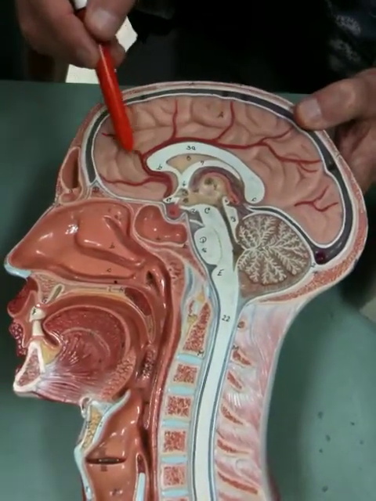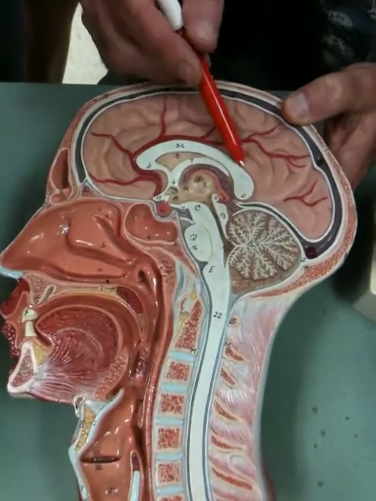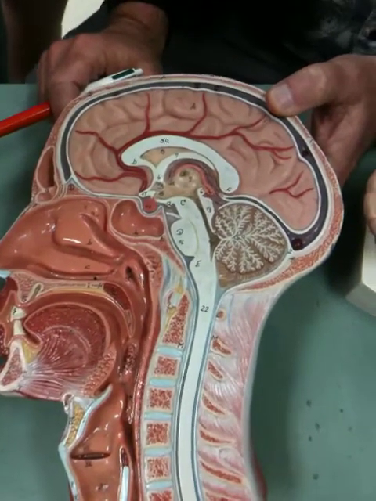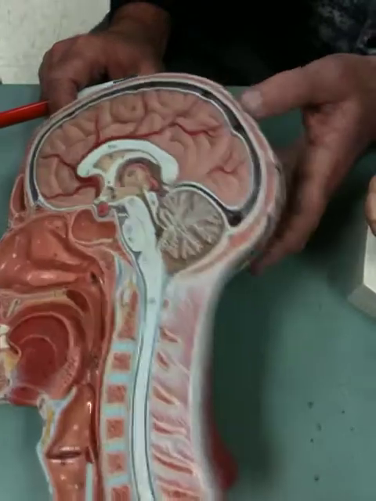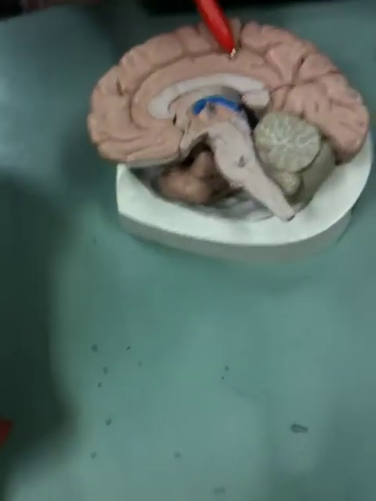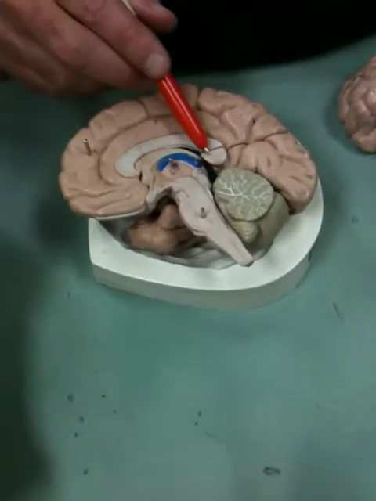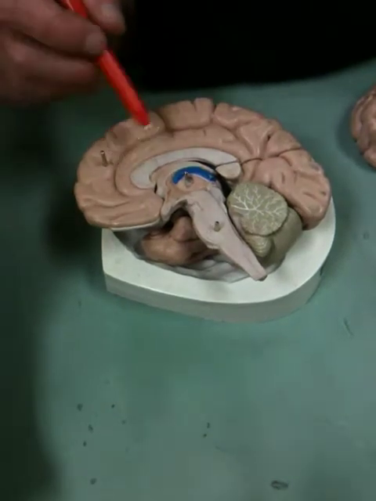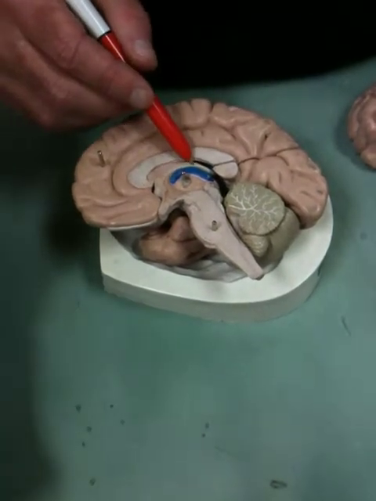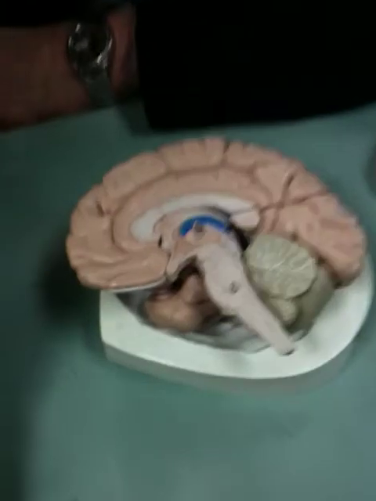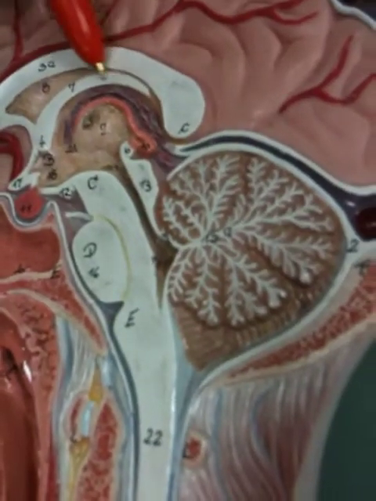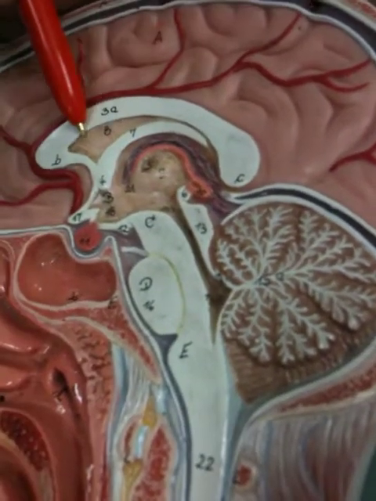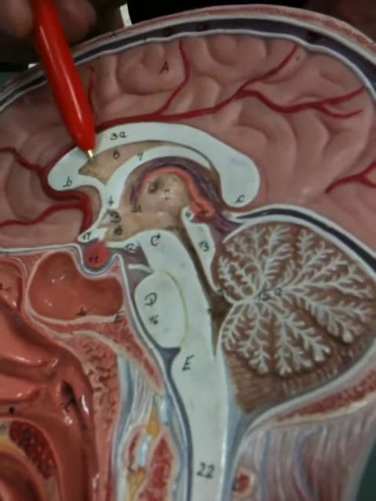And this part on the inside is the cingulate gyrus, spelled C-I-N-G-U-L-A-T-E. That's part of the limbic cortex. Corpus callosum. Fornix. That's where the word fornicate comes from. Fornix, right here, this white thing. This window here is called the septum pellucidum.